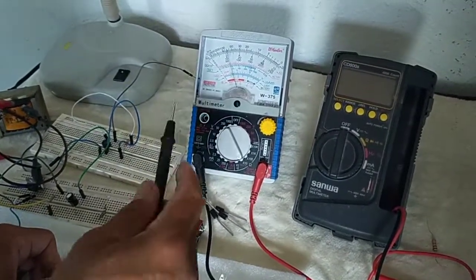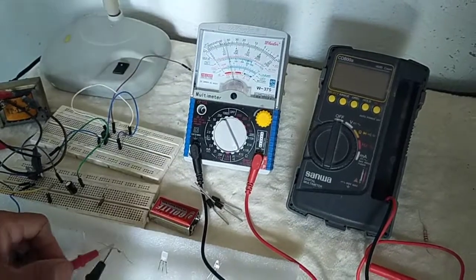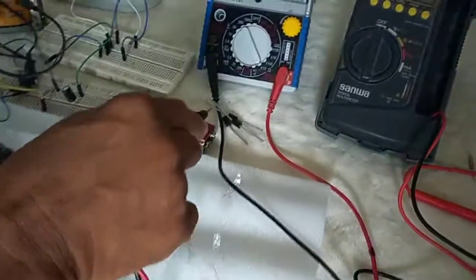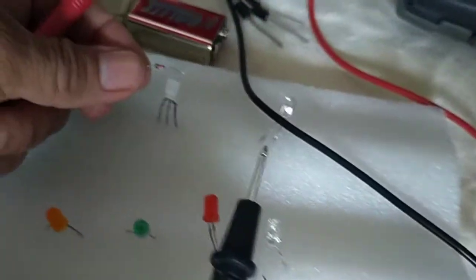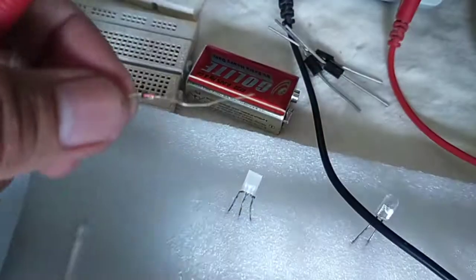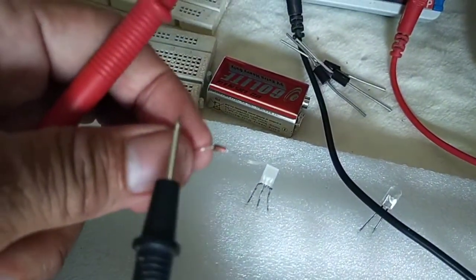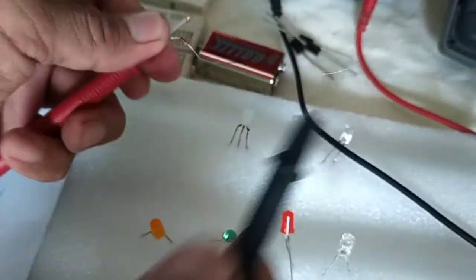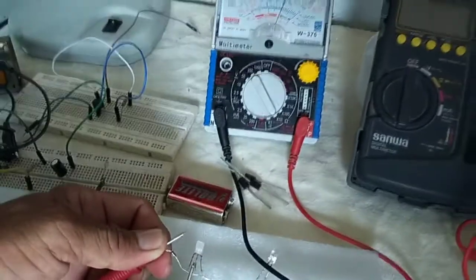It deflects the pointer. Then there is also a black band. For this rectifier diode, there is a white band or gray band. That is now the cathode. Here, we have the black band. This is the cathode, and this is the anode. Okay, the pointer deflects.